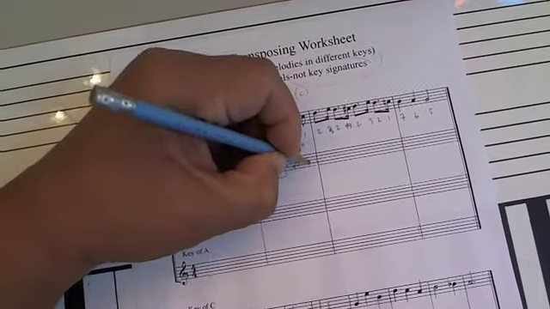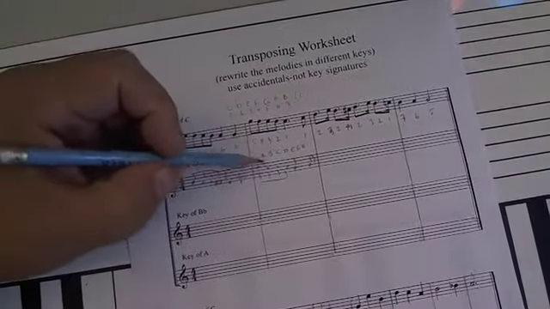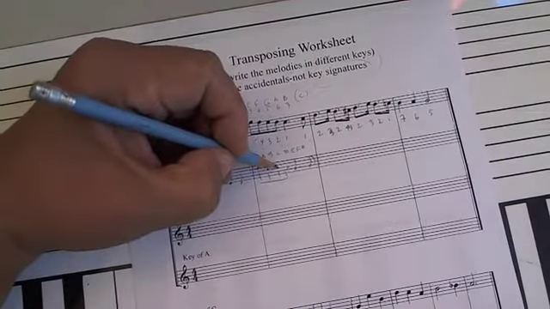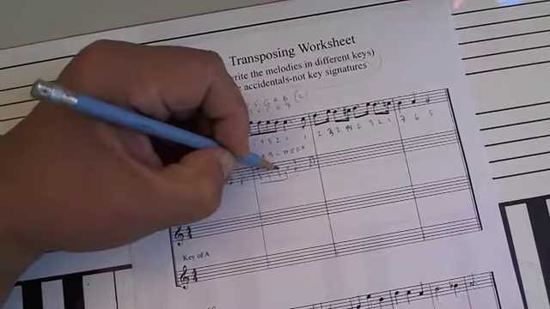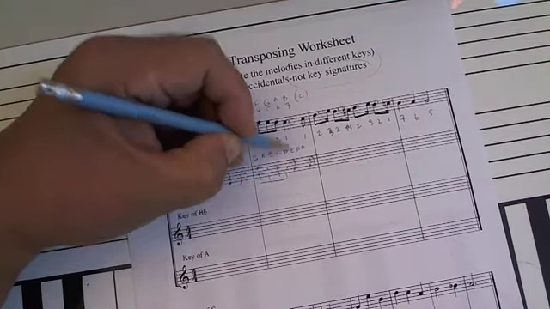now if you're wondering why does a flag or a stem go up or down, if it's a single note and it gets to the middle line, it's down, and anything over the middle line and up is down, and anything lower than the middle line is stems up.